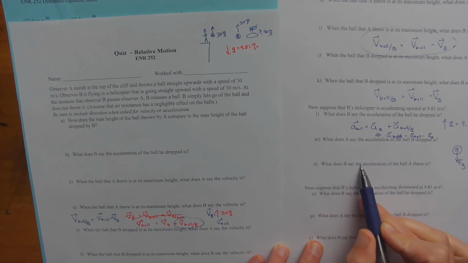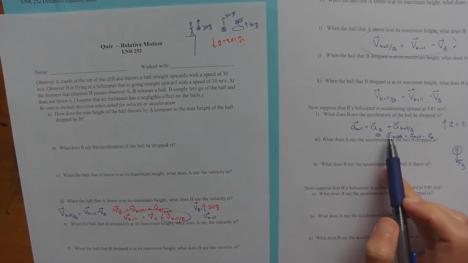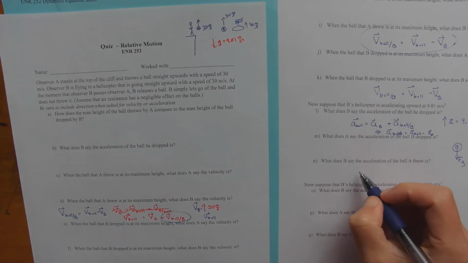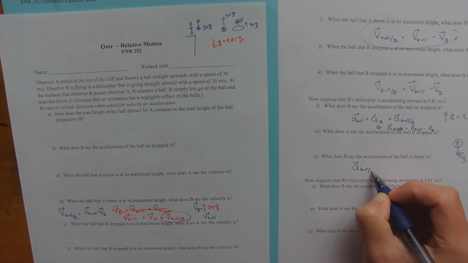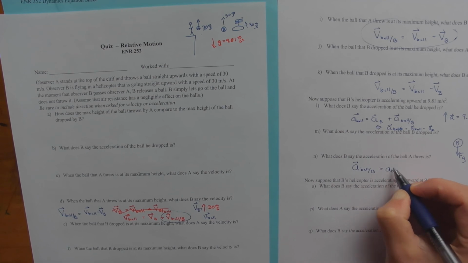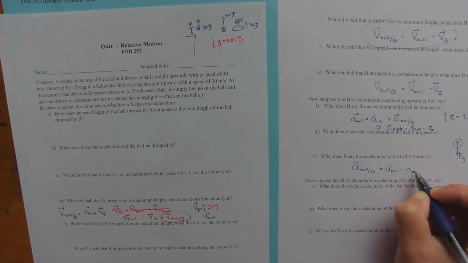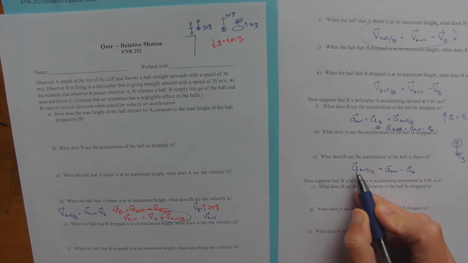It is going to affect what observer B says the acceleration of ball A is, and we can use this equation once again. It's a different ball, but you could put either ball in to this equation and it works. So this is what B says the acceleration of ball A is here.